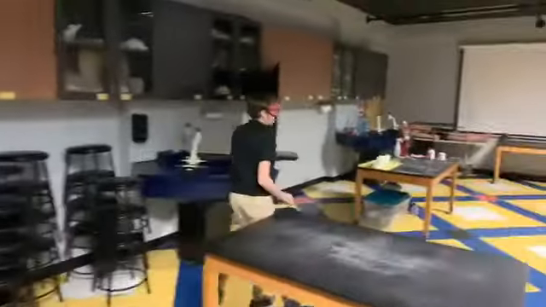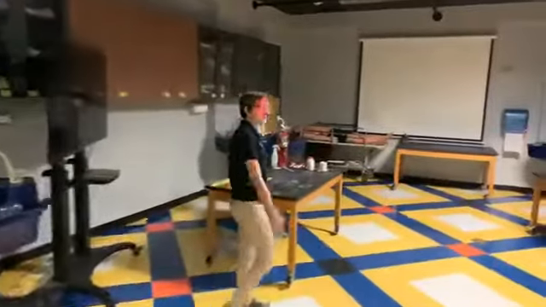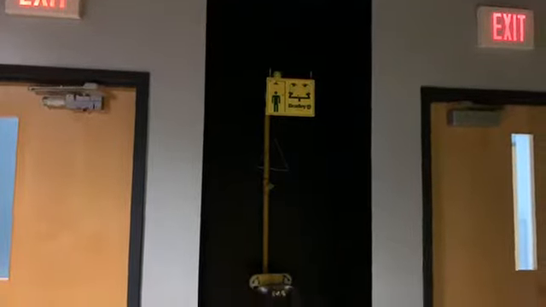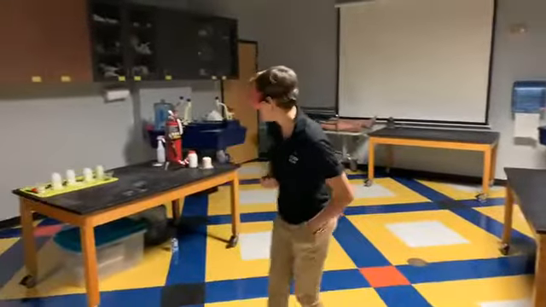And of course, every lab needs to have an eye wash station, just in case you get anything in your eyes. You can quickly go over there and take a shower, wash your eyes out, and it is very, very powerful. We actually had someone pull that accidentally one time, and it flooded the whole lab. So it is very, very strong.